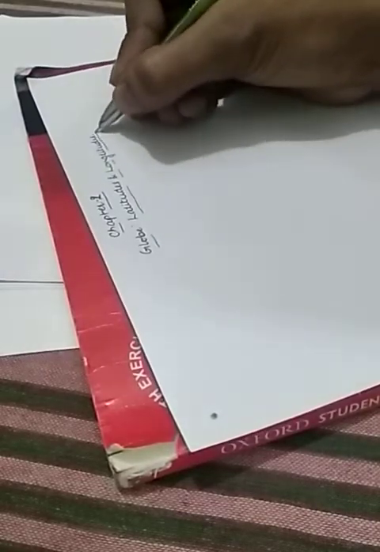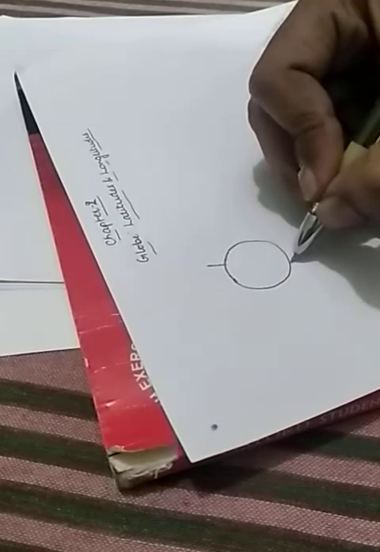A globe is a small miniature of Earth, a small size of Earth that is used for studying the various things, various places on Earth. So the Earth is like this, and it is tilted like this. These are called axes.